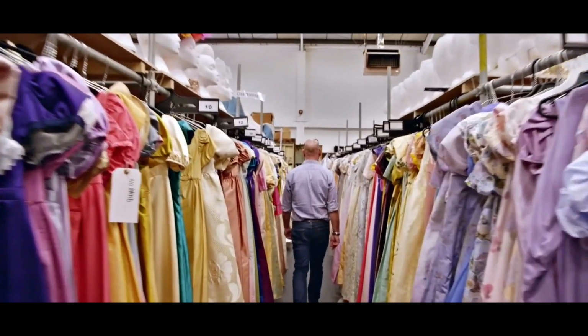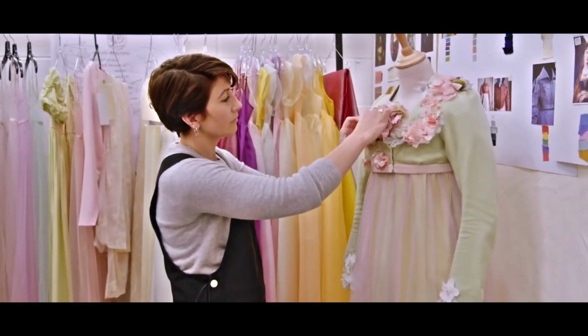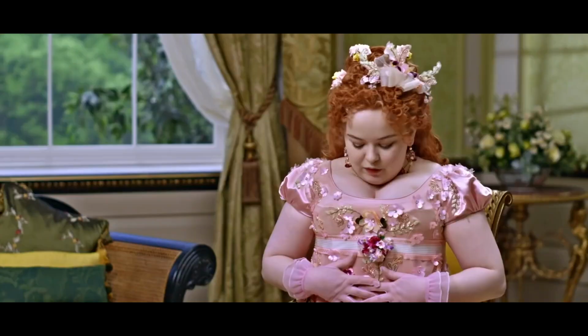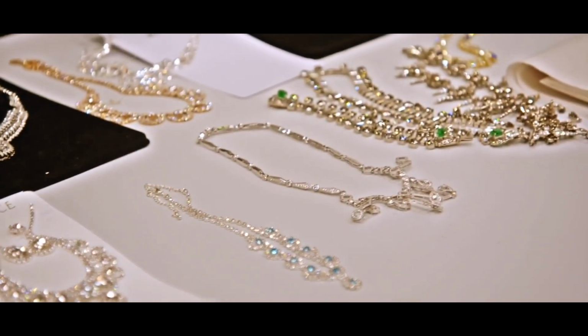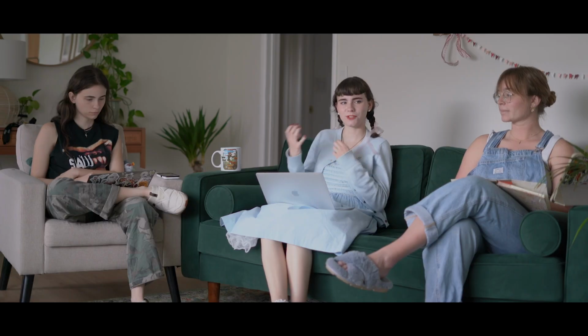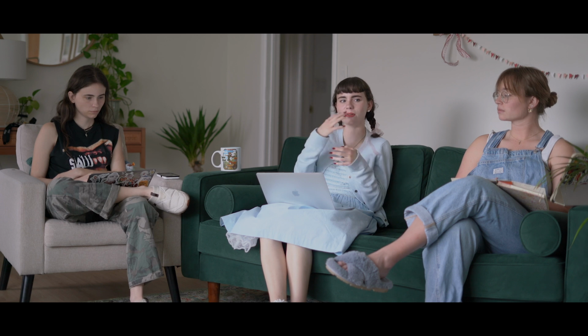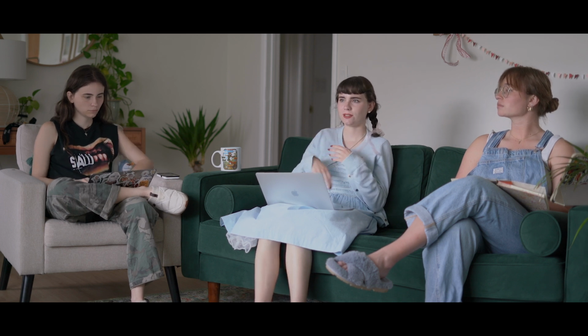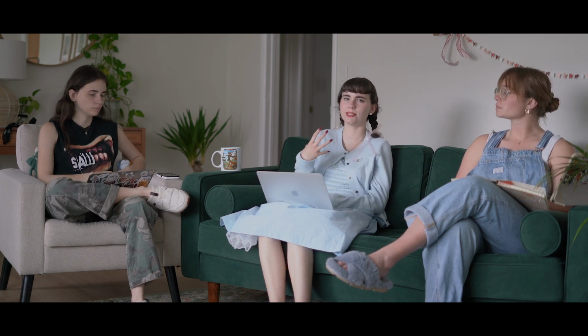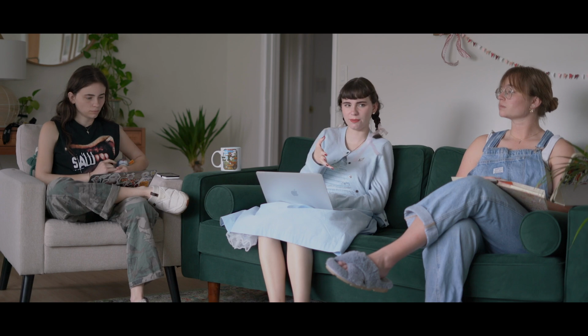I don't love the costumes in Bridgerton, but I think it is interesting because it depicts the time period as very colorful, and we know for a fact that there were a lot of colorful dresses, but for sure this simple, plain white, pale dress was sort of the ideal for the time period.